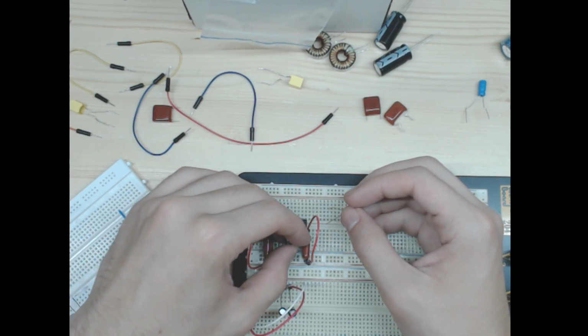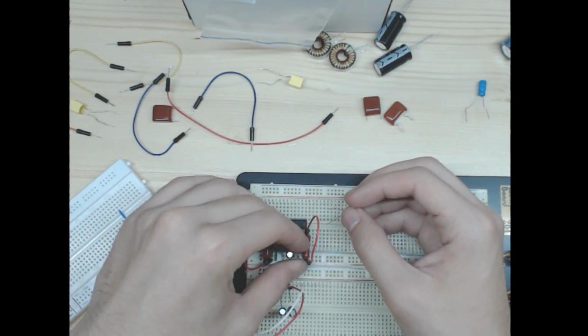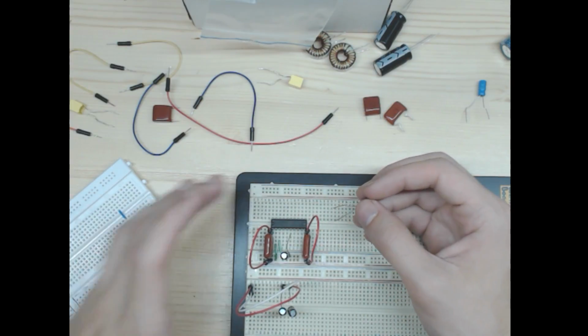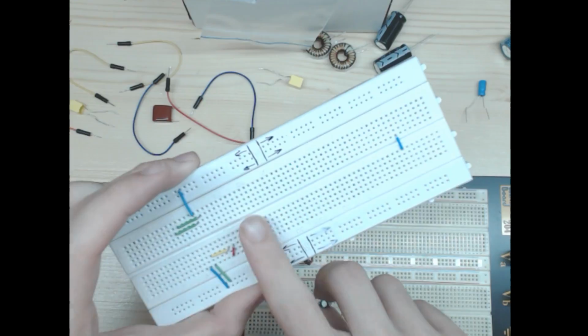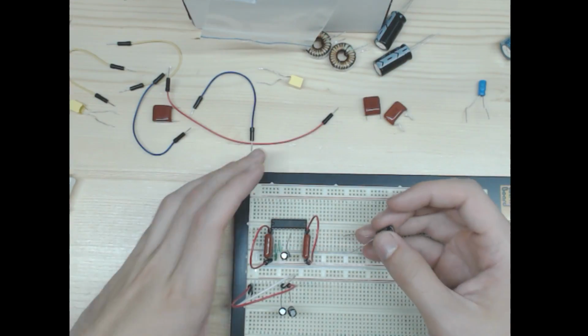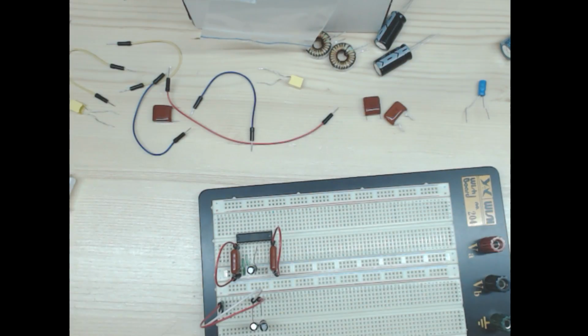Very good. I'm just working on my app again. I'm trying to reduce the size because I had put it on this, but it wasn't working well, so I'm going to bring it onto this breadboard instead. So what do we do now?